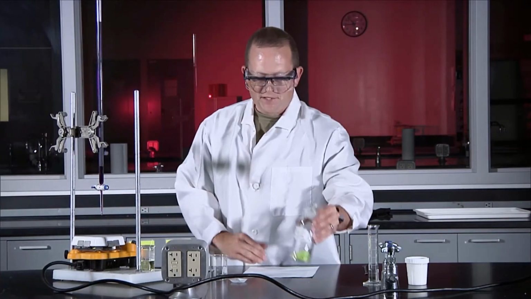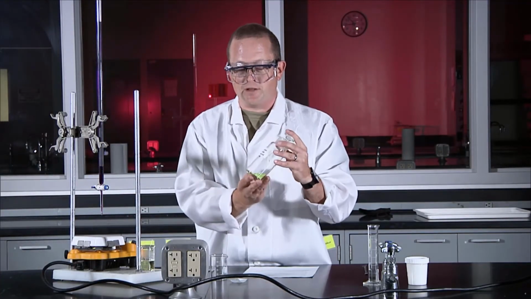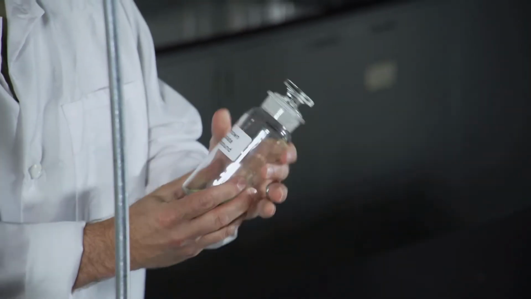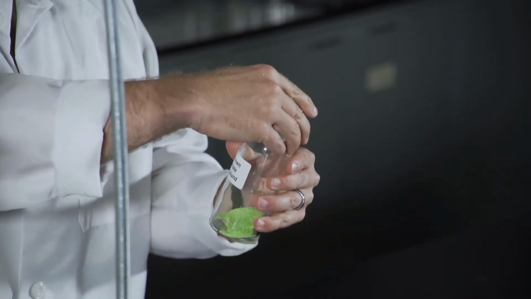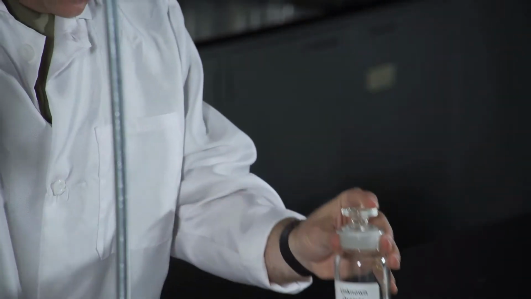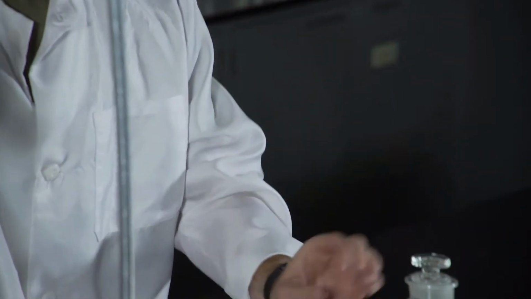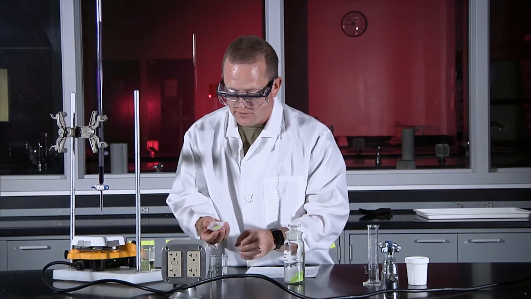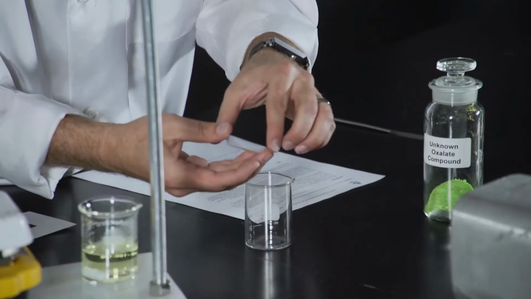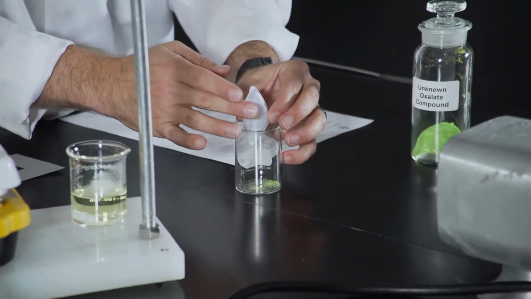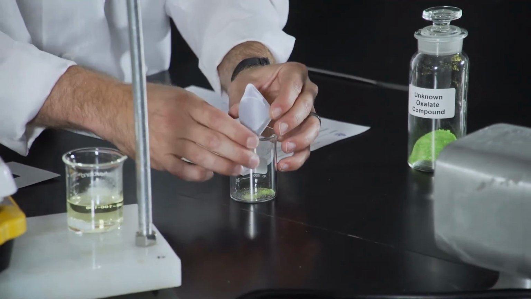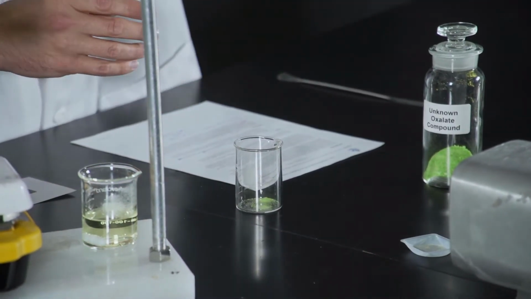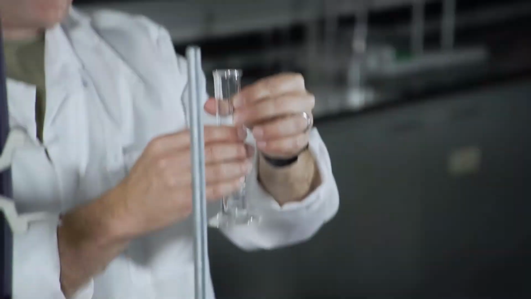Now this is the oxalate compound. It has an oxalate ion inside it. We want to measure out approximately 0.1 grams, and here we have approximately 0.1 grams in a little weighing boat. So we're going to put this in the beaker, and we're going to add to that approximately 15 milliliters of sulfuric acid.